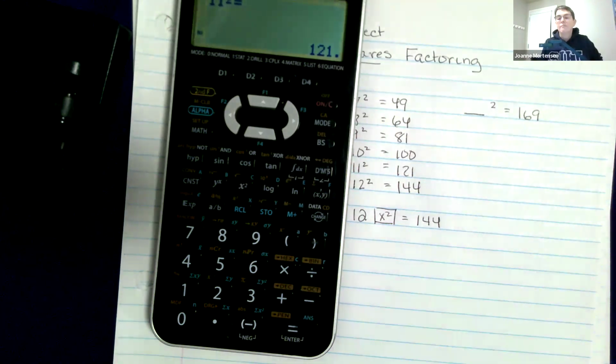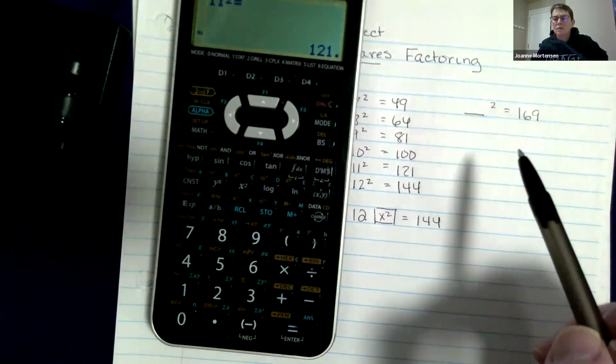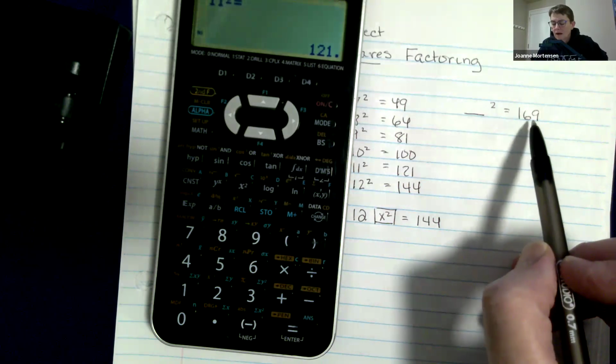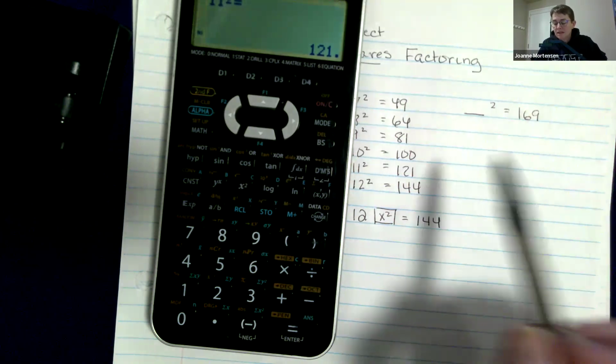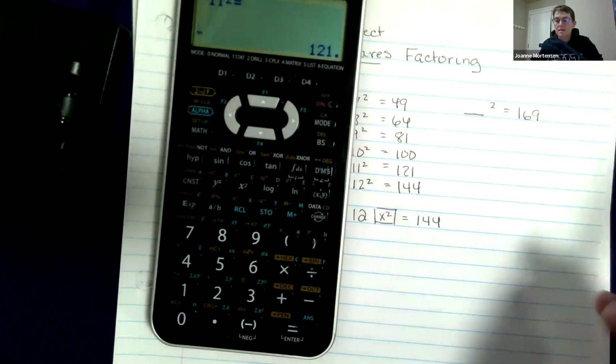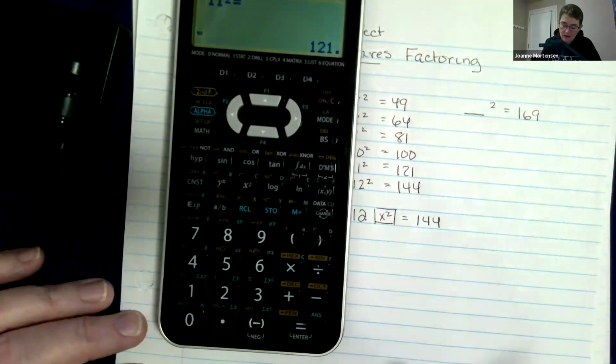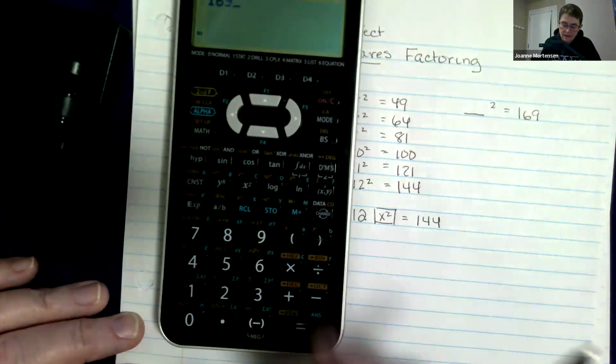That's the key punch. I think that's what it is on most calculators. But this is going backwards. I want to know what number times itself, that's why I left a blank here, is 169. So 169. Do you remember what the keying is? Because I think I just did mine backwards.